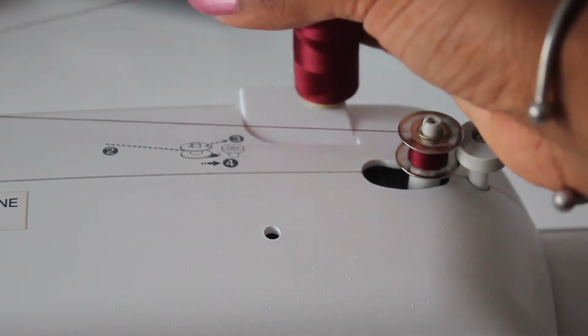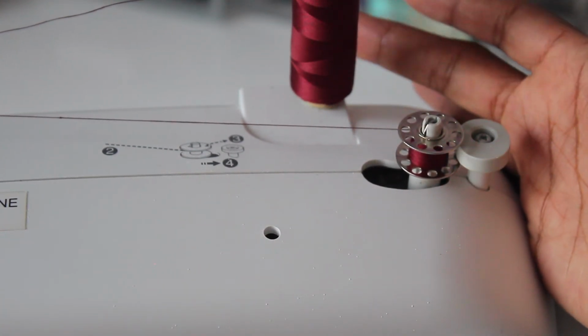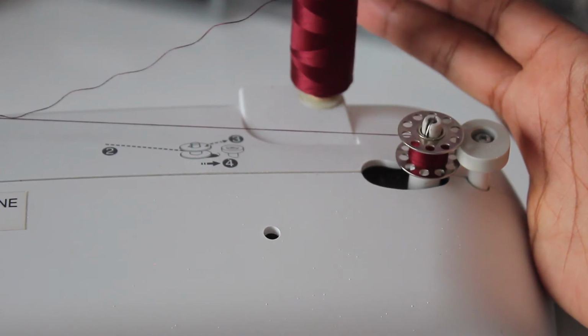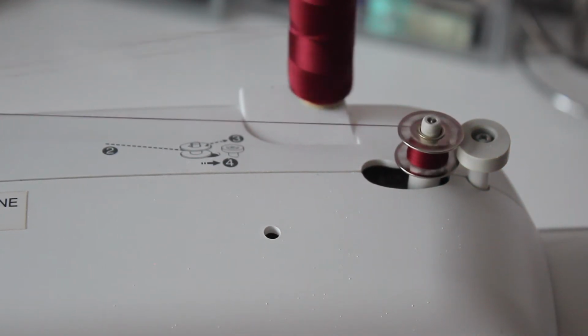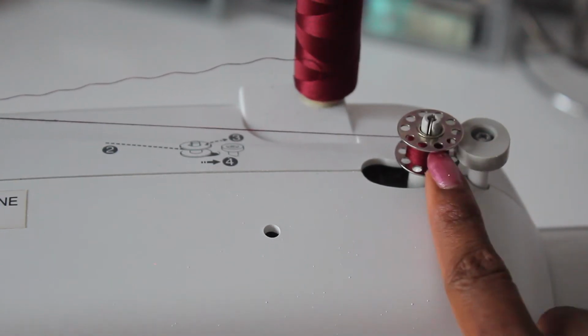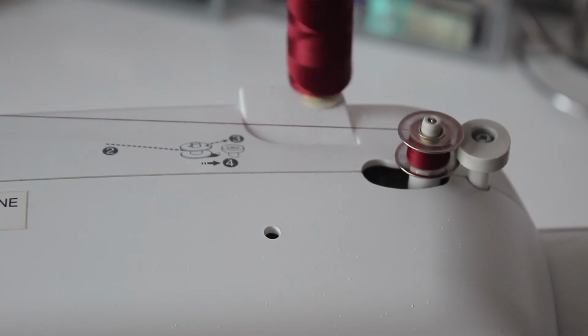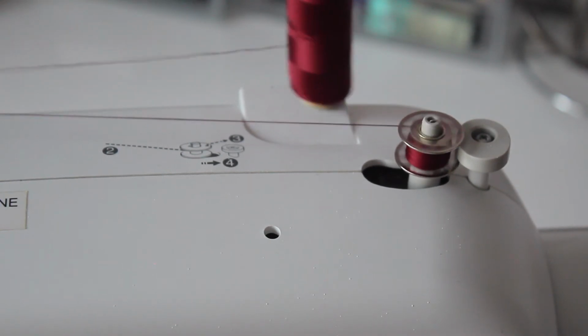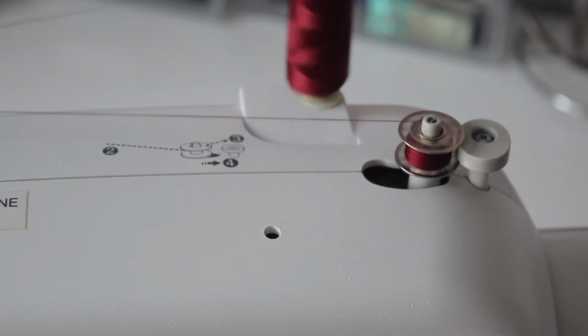As you can see, the bobbin is going quite fast, so if you're not used to threading it, you can go slower. As you do it, you should see your bobbin fill up more and more, so you can just keep going as much as you like, really.